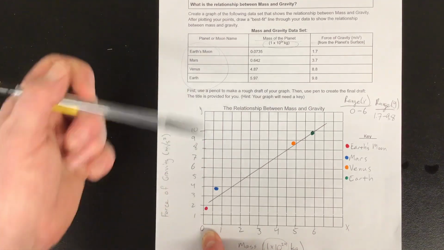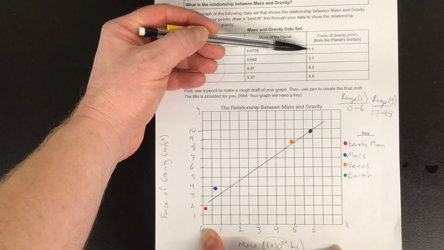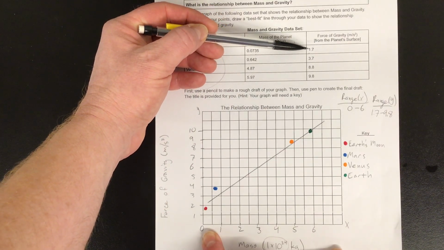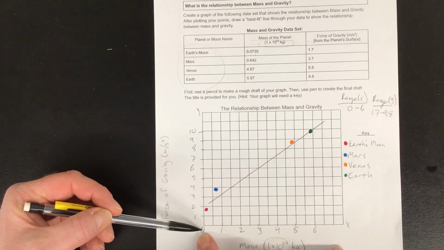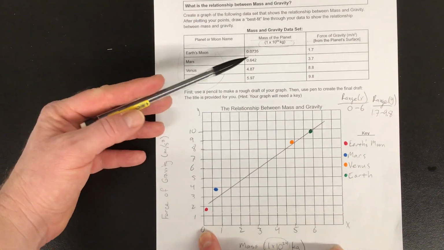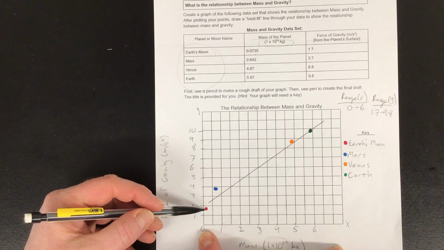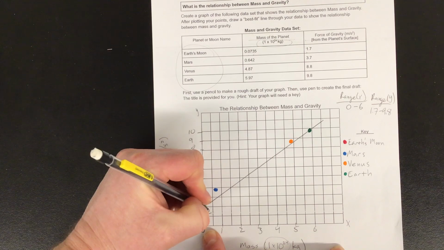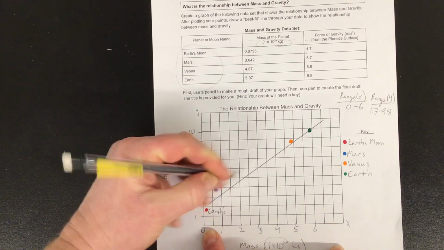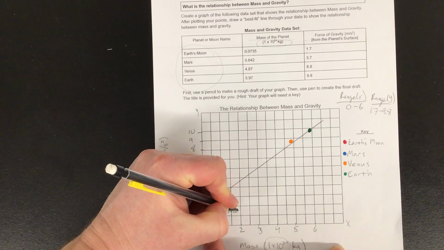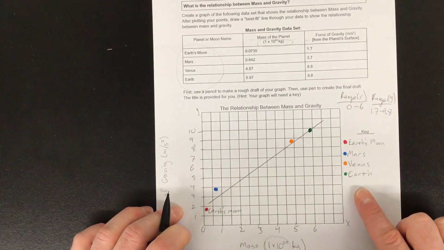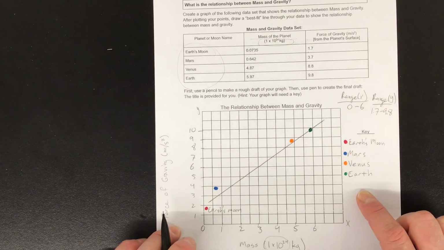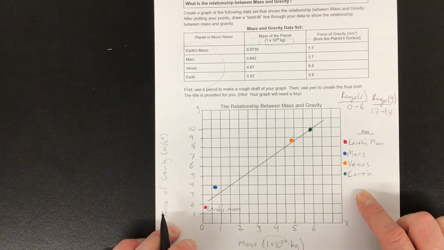And the force of gravity on the surface of the Earth's moon is going to be 1.7 meters per second squared. So close to 0 because the mass is tiny. And then I go up to 1.7 meters per second squared. This is going to be the Earth's moon. You don't have to write the name of the planet on the graph or the moon because you have it over here in the key. I'm just writing it down to make it very clear. Now let's do Mars.